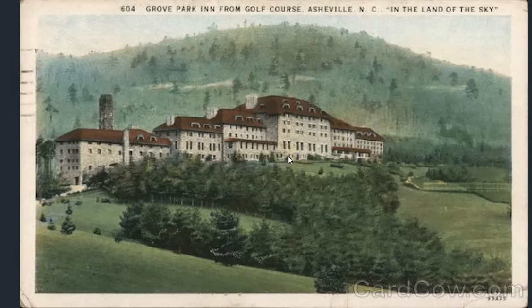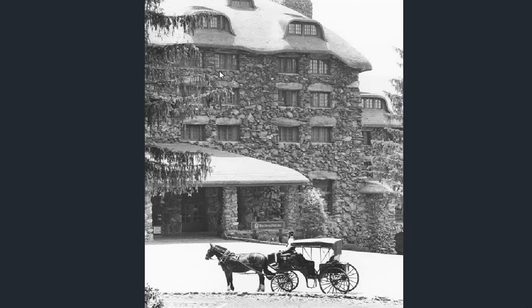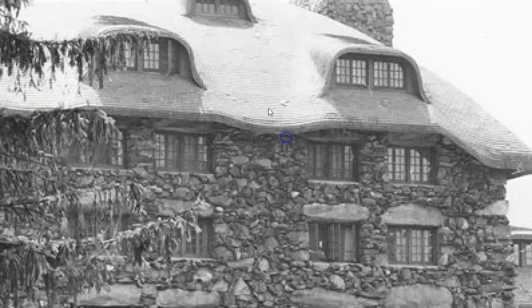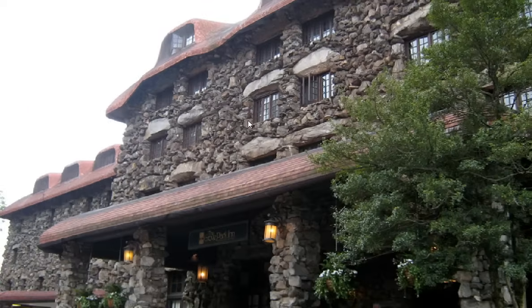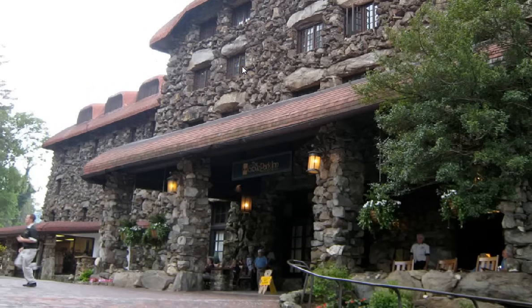Another spectacular looking hotel, the Grove Park Inn. Having a bit of a strange look too, with this sort of curved roof. This one definitely feels like maybe a mimicry or a mockery of the old world, looking very rustic. Here's a modern look at it, certainly looking like it's been pieced together. Not having that same energy or cohesion that you see in a lot of what I would consider to be the old world style structures.